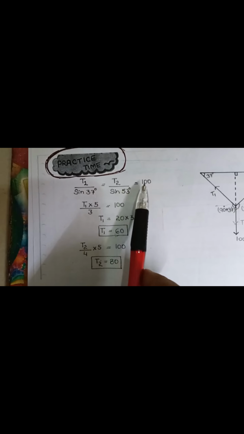So according to Lami's theorem, T1 upon sine of 37 degree is equal to T2 upon sine of 53 degree is equal to 100. Therefore T1 into 5 by 3 is equal to 100 and T1 equals 60 Newtons. T2 upon 4 into 5 is equal to 100 and T2 is equal to 80 Newtons.